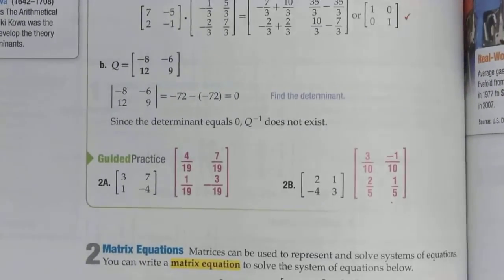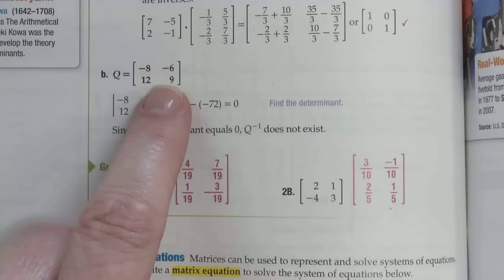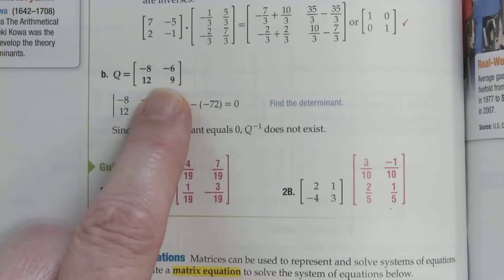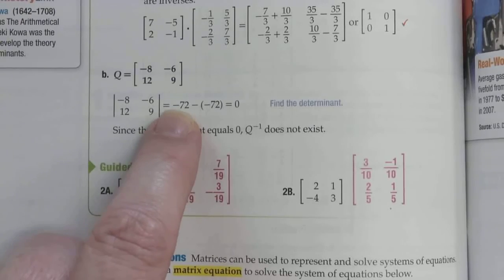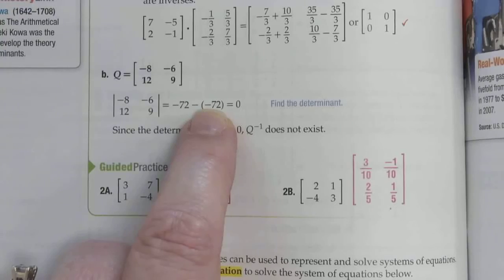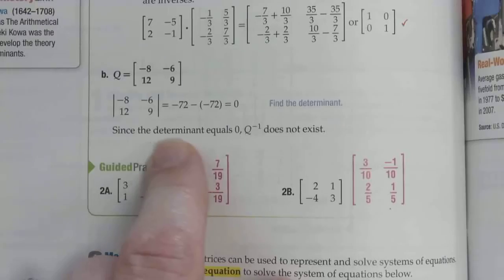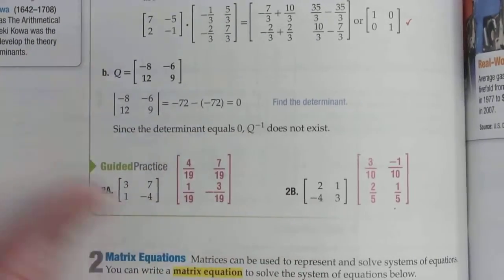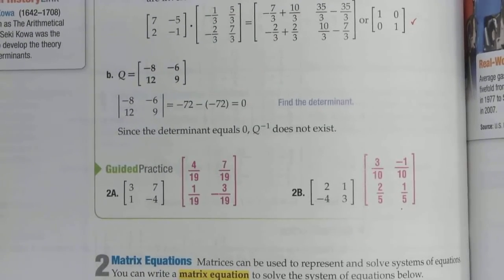Okay, now, right here, B. So here we have this matrix. First off, you have to see, does it exist? Because if the determinant does not exist, then neither does your inverse. So -8 times 9 is -72. 12 times -6 also happens to be -72. So -72 minus -72 is 0. So the determinant equals 0, therefore the inverse of Q does not even exist. So don't go any further, just write does not exist. Okay?